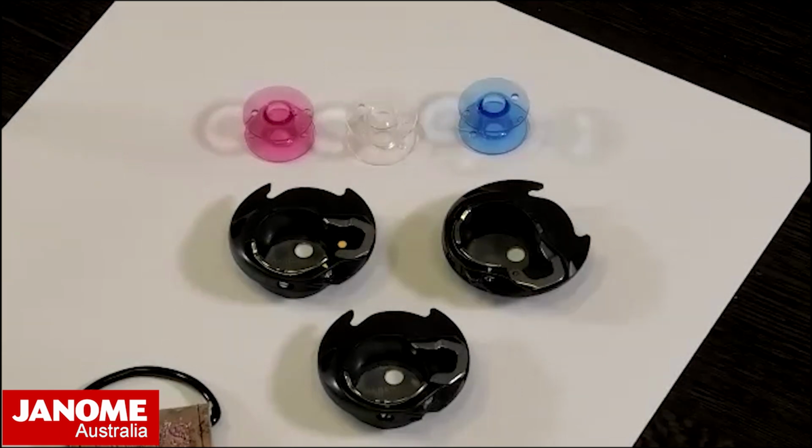As that thread gets used up and there's less and less thread, that just bounces around and you can get knots and things in the bobbin. So we always recommend the Janome bobbins. And with our bobbin cases, we do a couple of different tension settings in different bobbin cases.